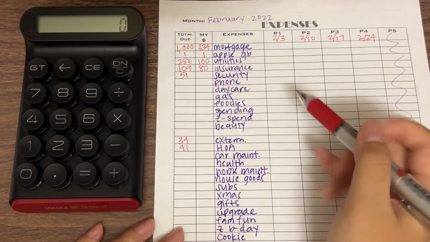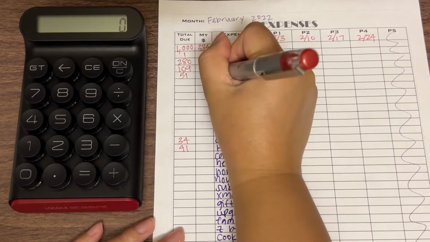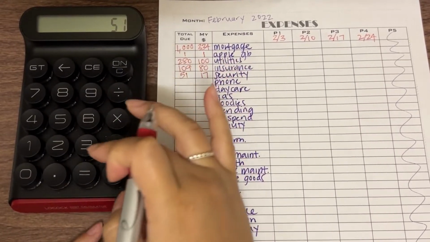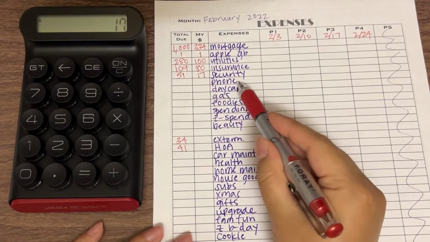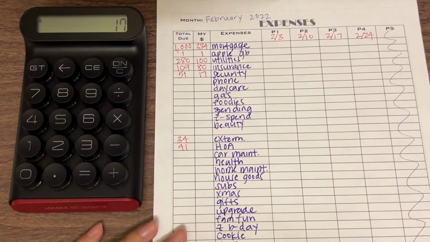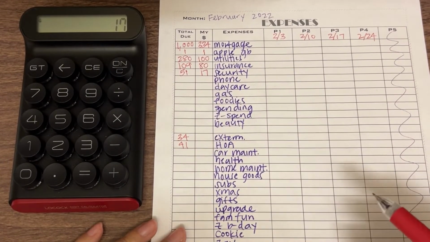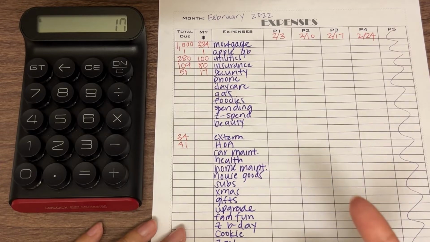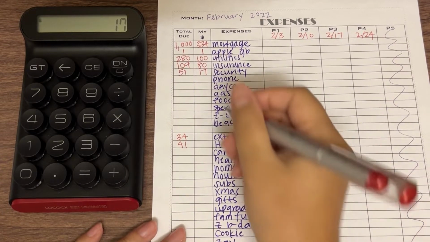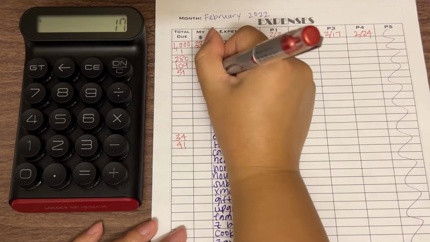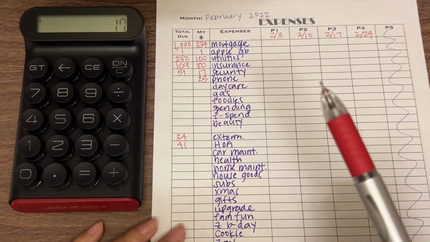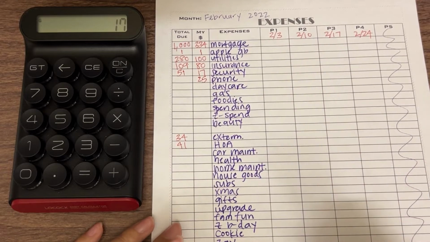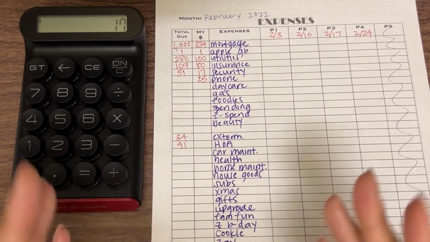And then for security, it's $17 because 51 divided by 3 is 17. Then I have my phone. My phone, I pay for the whole year in one payment. So I'm saving up $25 per month to be able to pay, I think it's in July, my phone bill for the whole entire year.